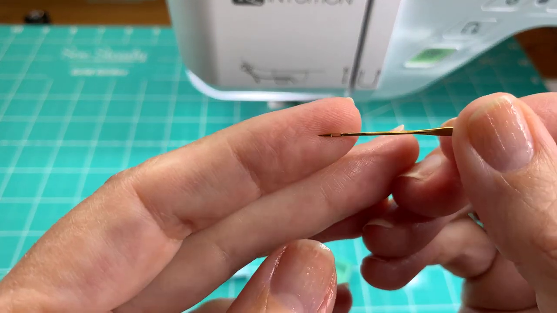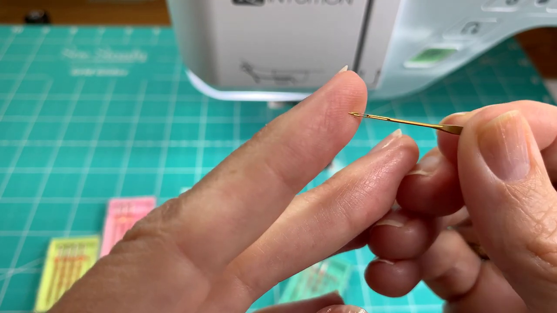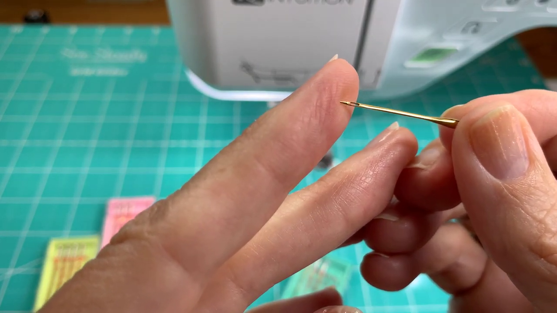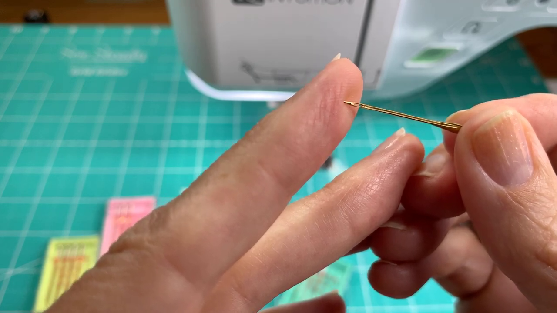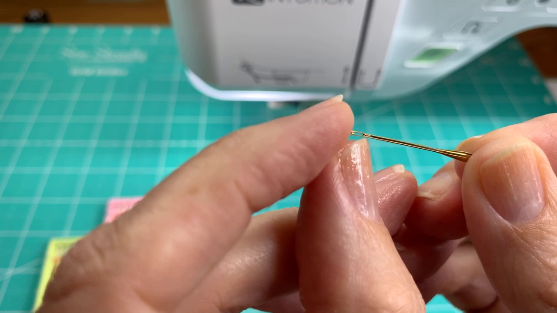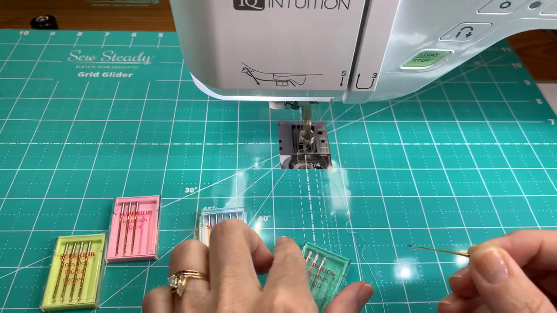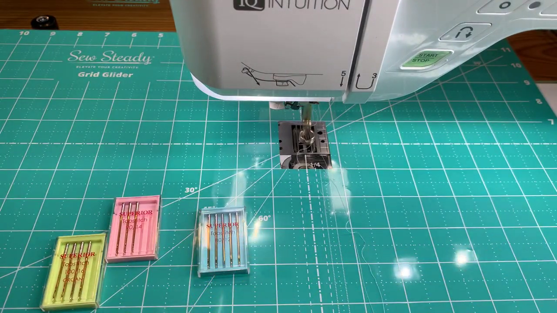Look at this one. Let's see if we can even see. Look how tiny that is. It's so small, right? And there's my groove. You can really see how shallow that is. And this is just this tiny little eye right there. Now it's a long eye. It's got plenty of room. But the reason it's so much smaller is you would be using a much finer thread.